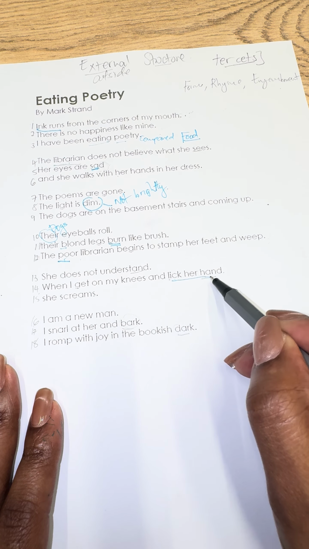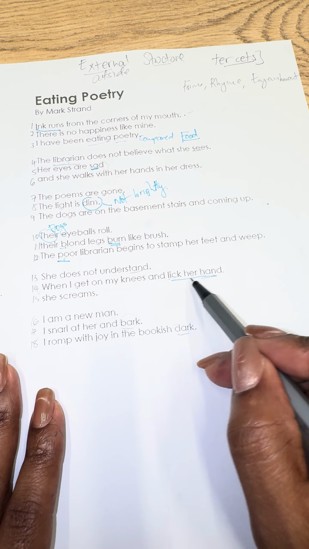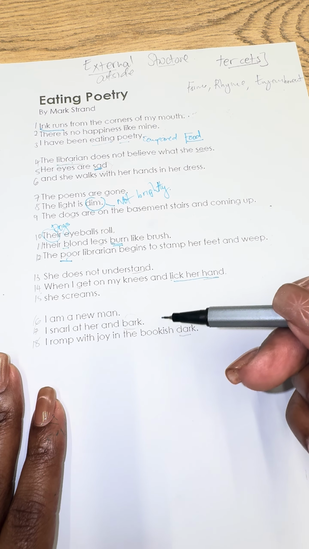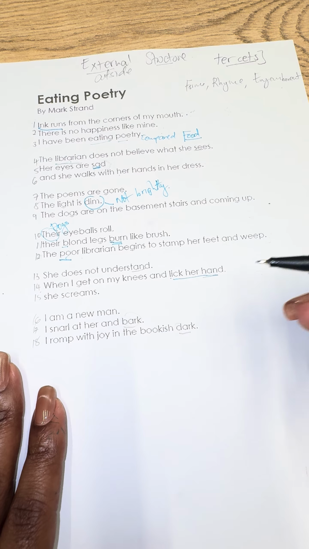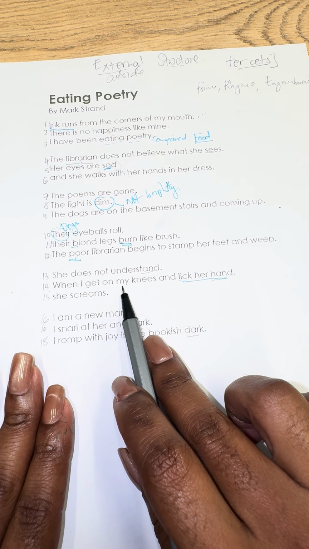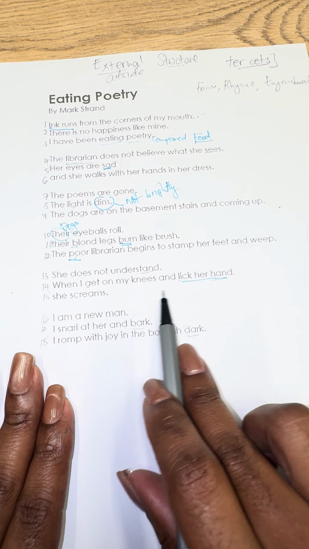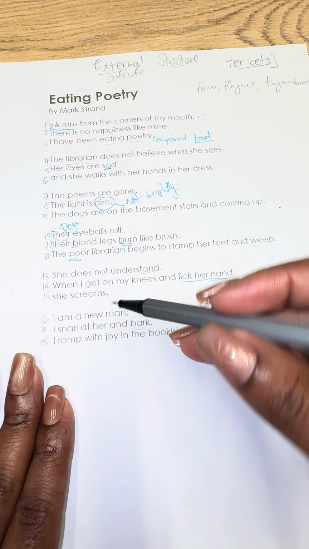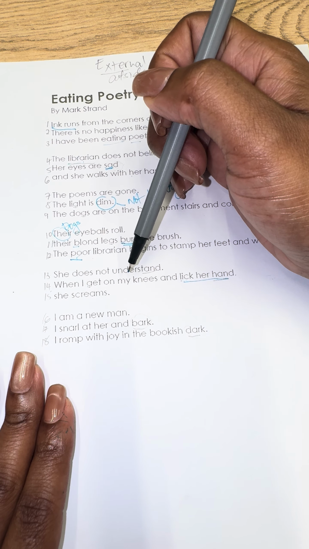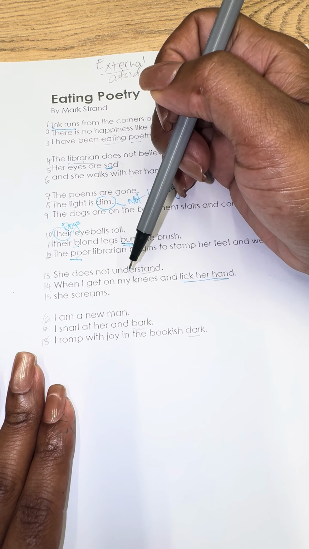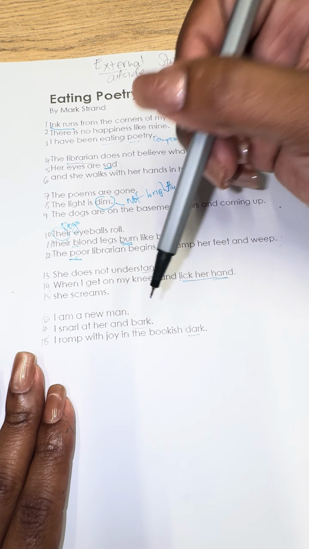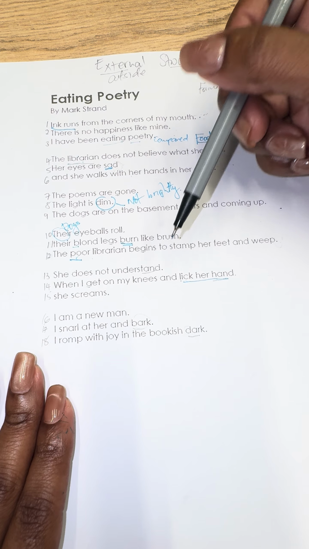Because now it appears as if the speaker, when I get on my knees and lick her hand, dogs are the ones that normally lick their hands. So now the speaker is showing the behavior of a dog. It's almost as if the speaker has changed into a dog, or rather is showing the characteristics or behavior of a dog when the speaker gets on his knees and licks the hand of the librarian. Obviously she screams. Okay, so here the speaker reveals that he has been transformed. Now he has become an animal. So again, the effects of consuming so much poetry are shown.